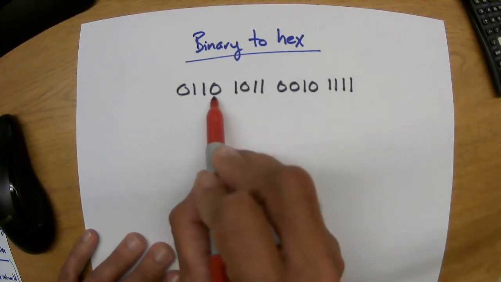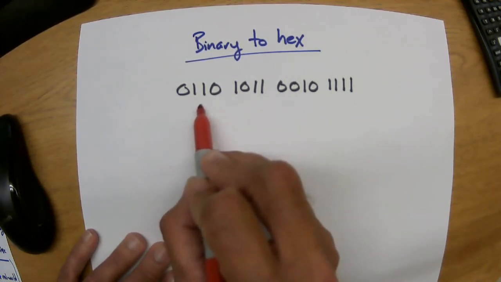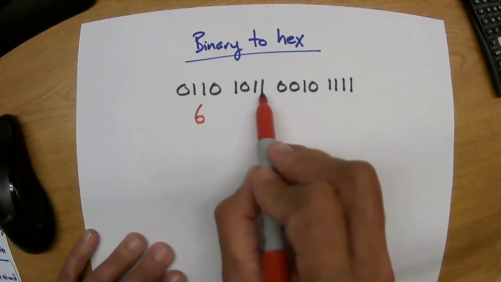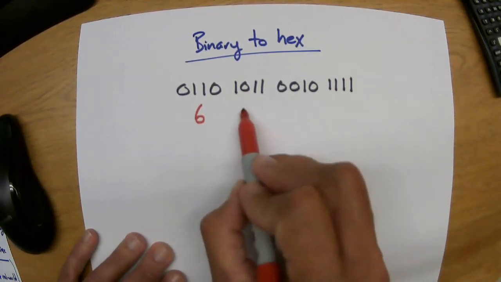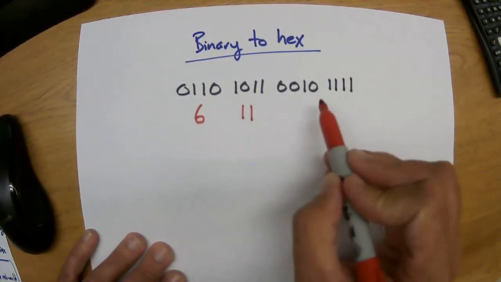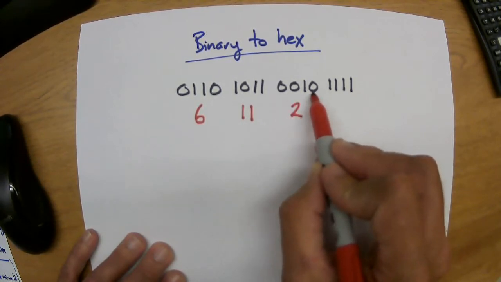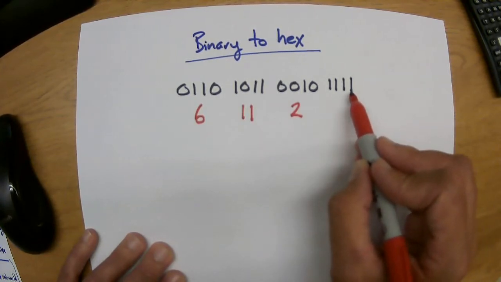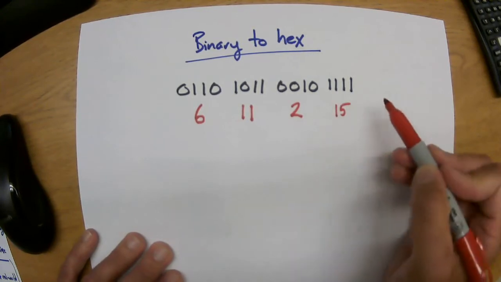So like this one is, let's say that's a 1, no 1, that's a 2, and that's a 4. So this is the number 6, because it's made up of a 2 and a 4. And this is made up of a 1, a 2, and an 8. So that's the number 11. This number is made up of a 2, so there's no 1, there's a 2, and no 4, no 8. And this has a 1, a 2, a 4, and an 8. And I add all those up, and I get 15.